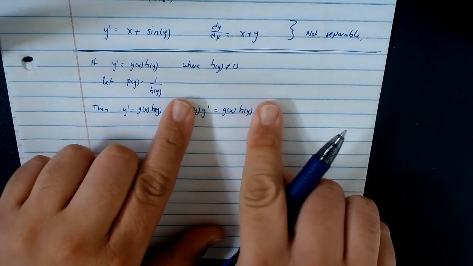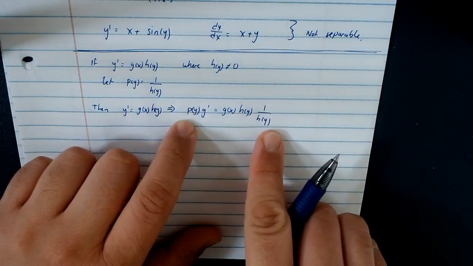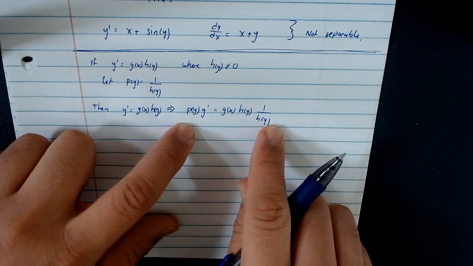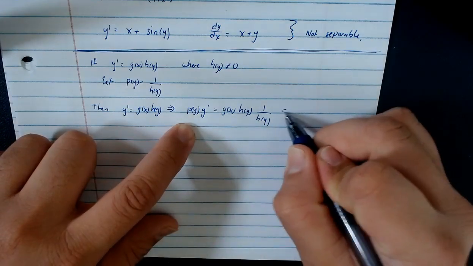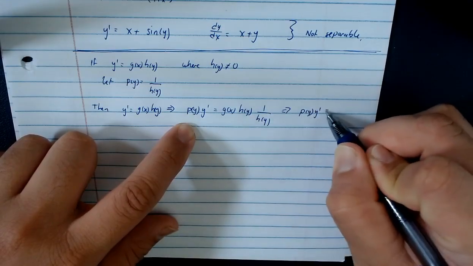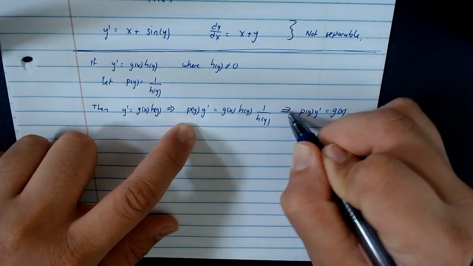All I've done is I took my original equation, multiplied on one side by p of y, multiplied on the other side by 1 over h of y. After all, those are the same, p of y and 1 over h of y. But by writing it this way, these two divide away, and I'm left with just p of y, y prime, equals, this is gone, just g of x.